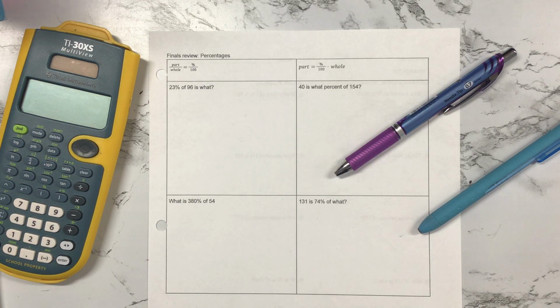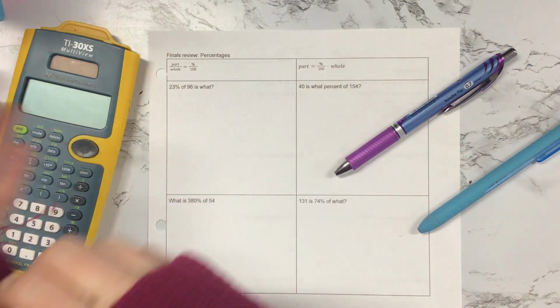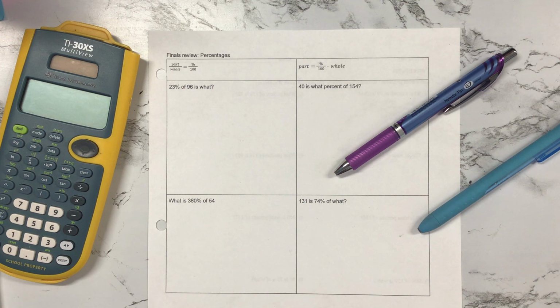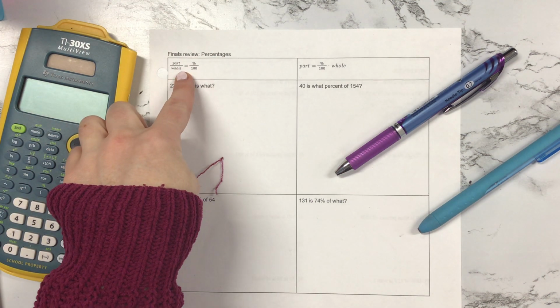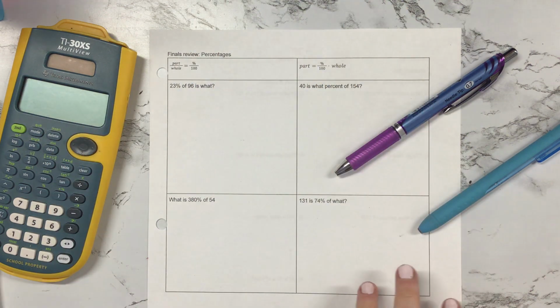Welcome. We are going to recap percentages. At the top of your page, there are the two different ways we've talked about. On this side, I will use this formula. On this side, I will use this formula.